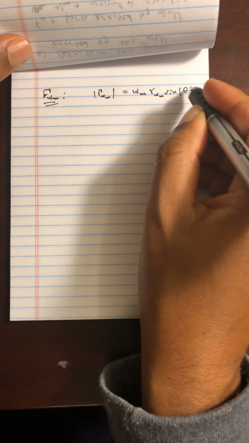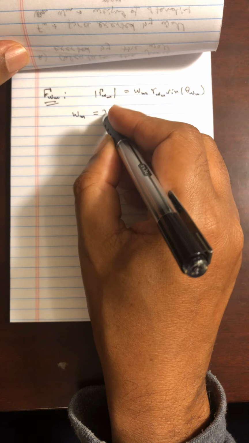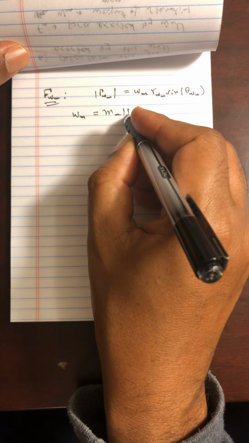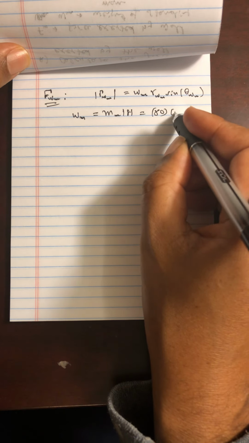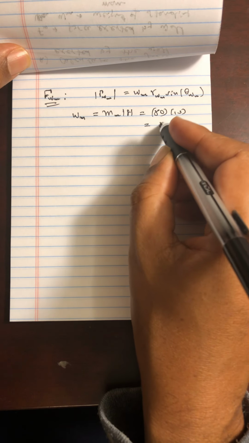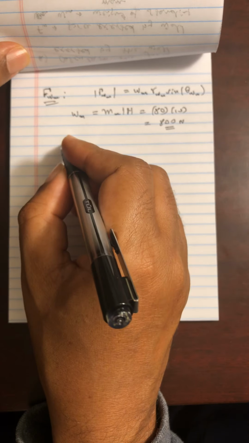Well, we're told his mass is 80 kilograms, right? So his weight is 80 times gravity, which is about 10. So this equals the mass of the man times gravitational acceleration, which is 80 times about 10, that is 800 newtons.